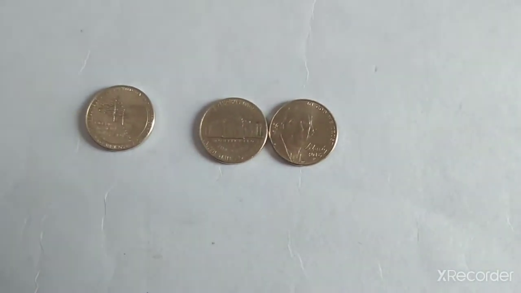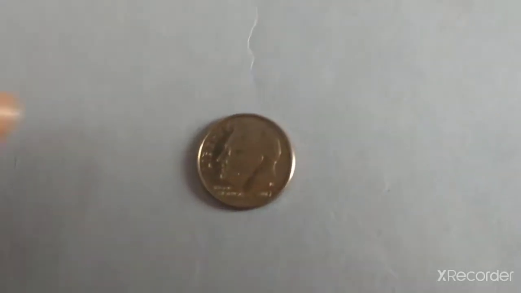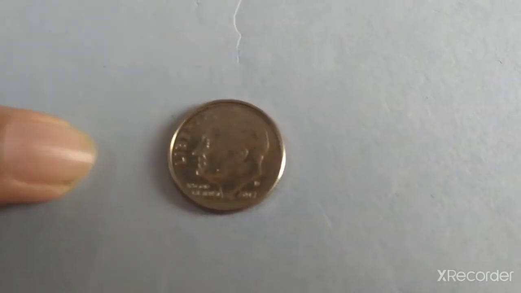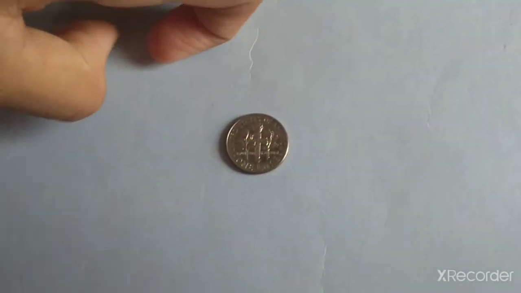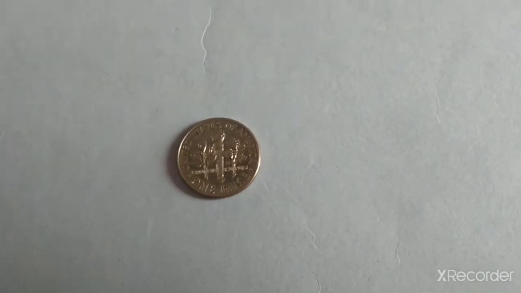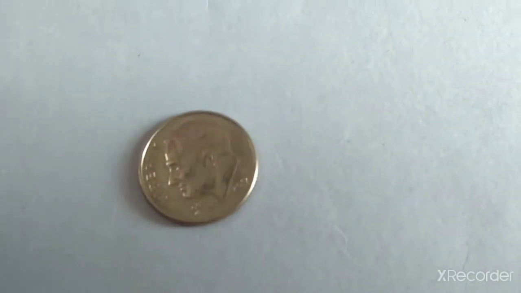Now let's move on to the dime or 10 cent. In the front of the 10 cents is Franklin D. Roosevelt, and in the back of the 10 cents you can see an olive branch, an oak branch, and a torch. These in the United States are commonly known as dimes.